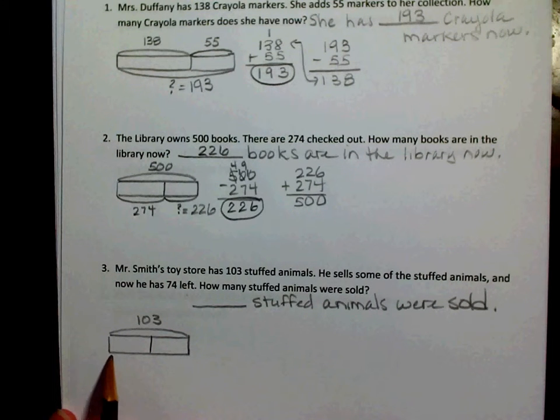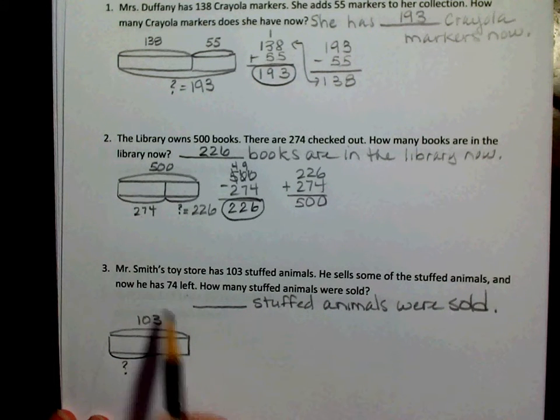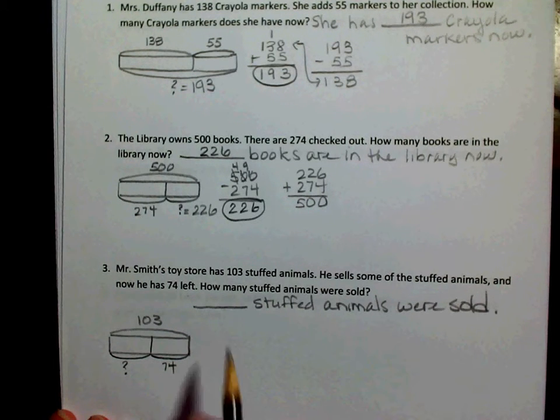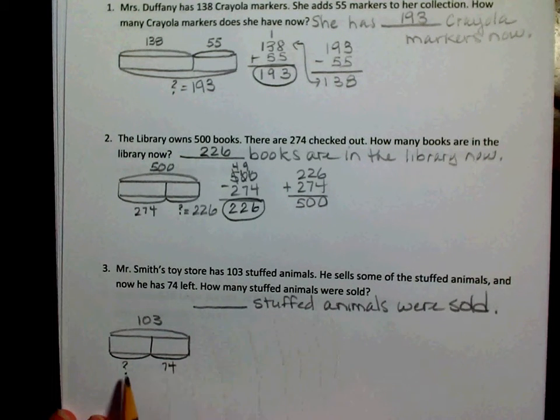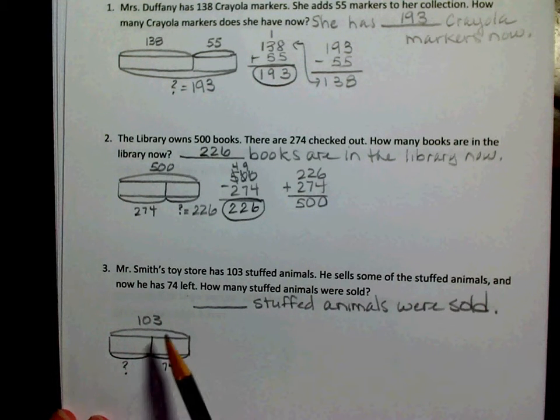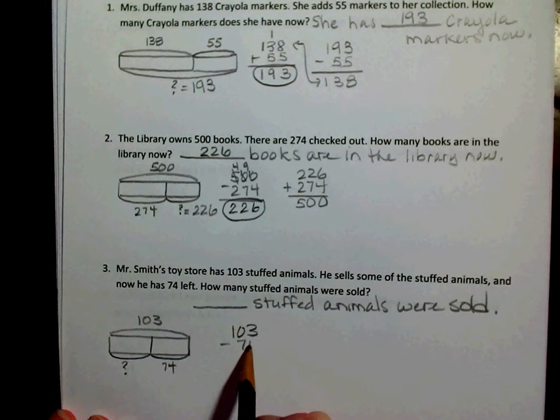And we know that these are the ones that he sold. We don't know how many he sold though. And now he has 74 left. We know now he has 74 left. How many stuffed animals were sold? We can find out because we know we have the biggest number. So what do we do when we have the biggest number and we're solving for one of the smaller numbers? We subtract. So 103 minus 74.